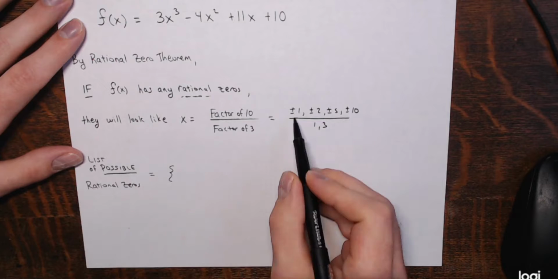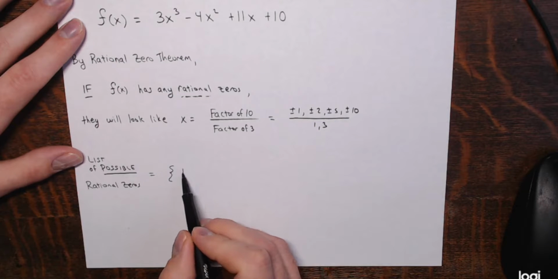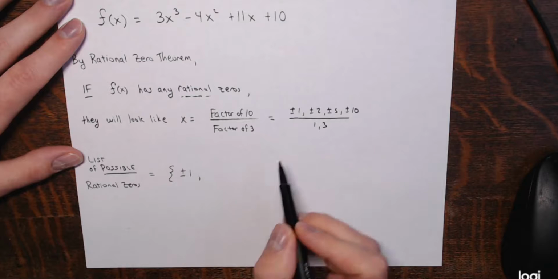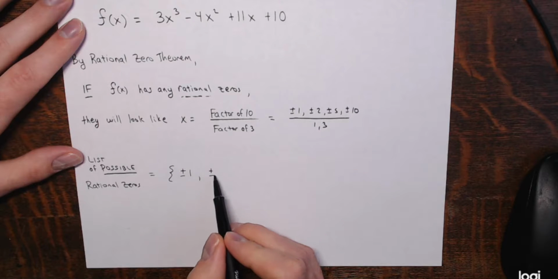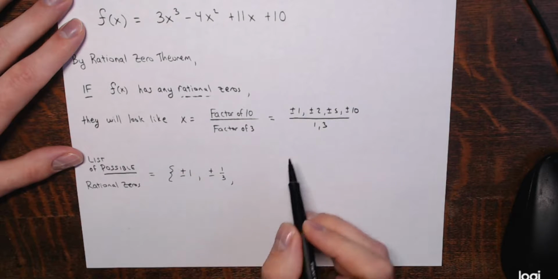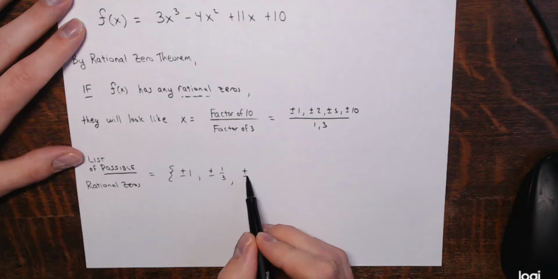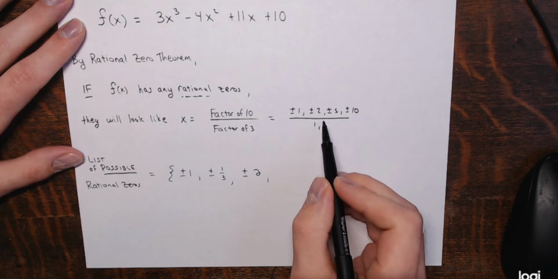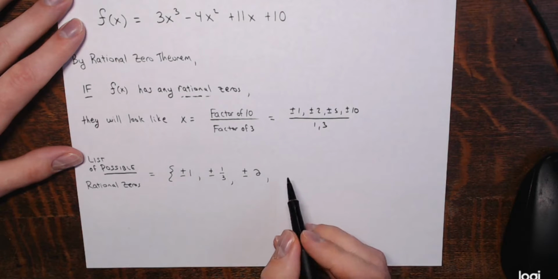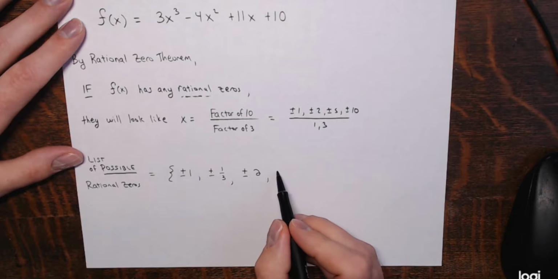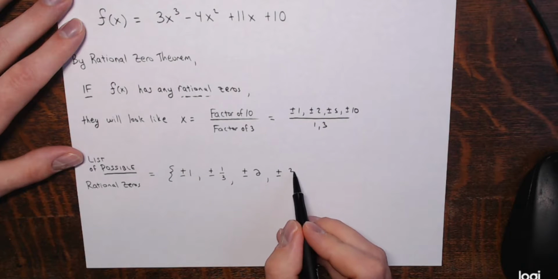It would be every combination of these. So 1 over 1, so positive or negative 1. 1 over 3, positive or negative 1/3. 2 over 1, positive or negative 2. 2/3, positive or negative 2/3.